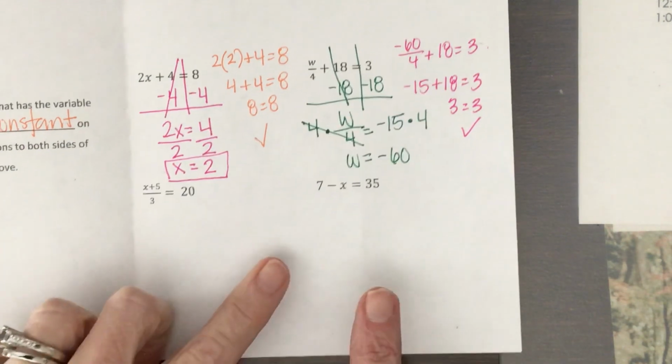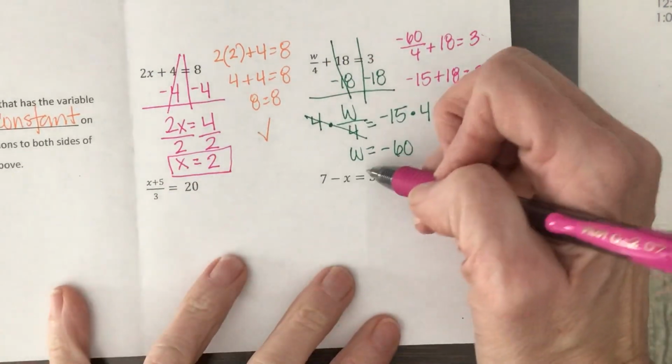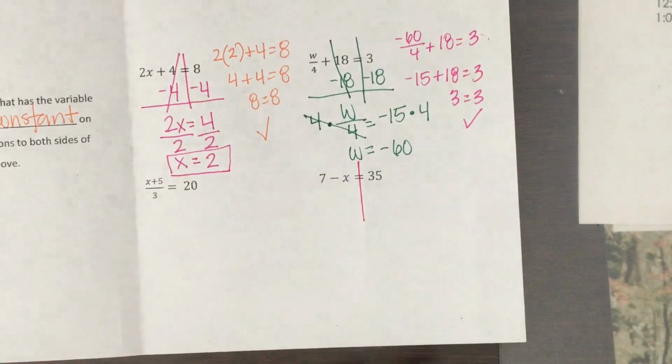All right, I want to go down to this one next, and then we're going to save this one for last. Go ahead and try this one on your own. Do all the steps that I taught you how to do. Okay?